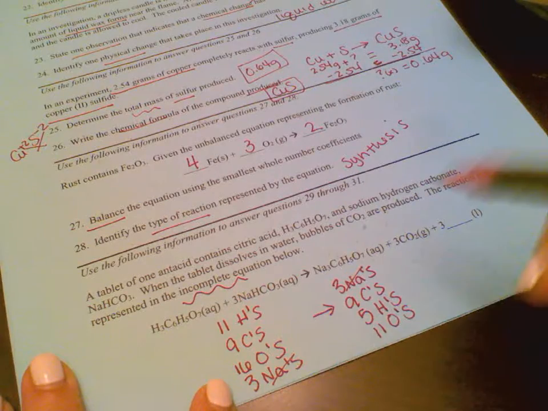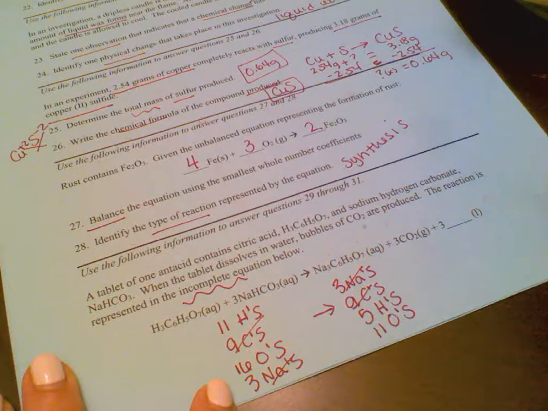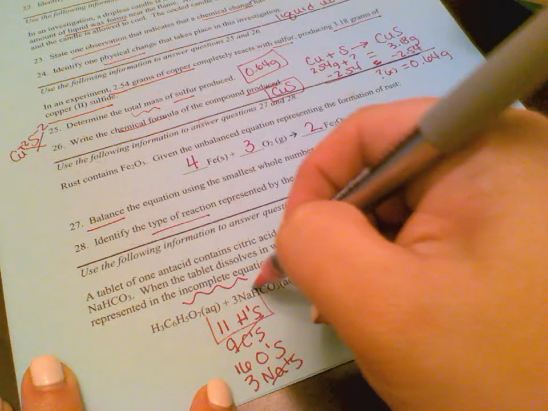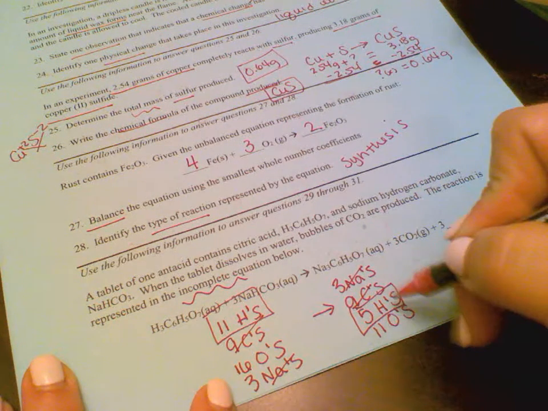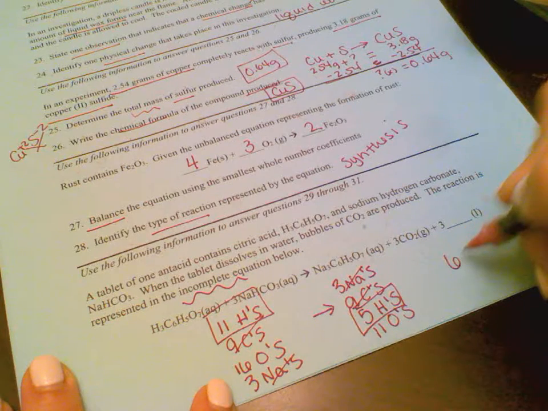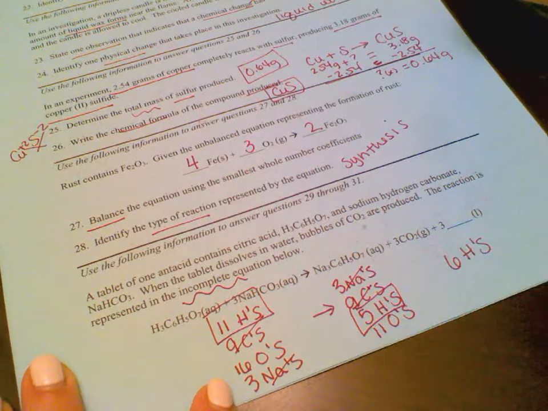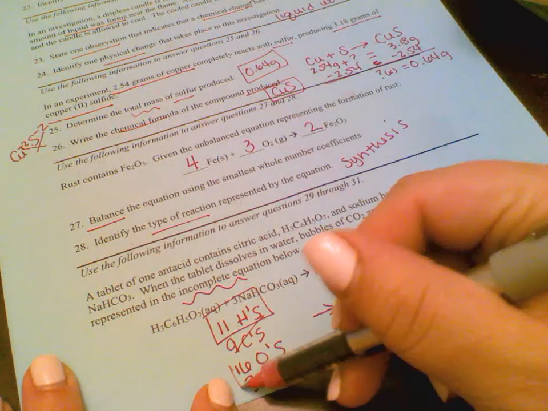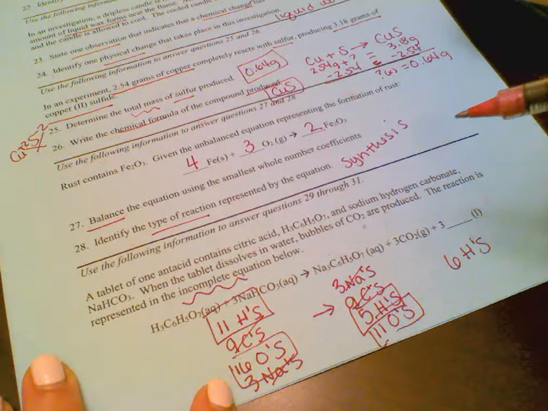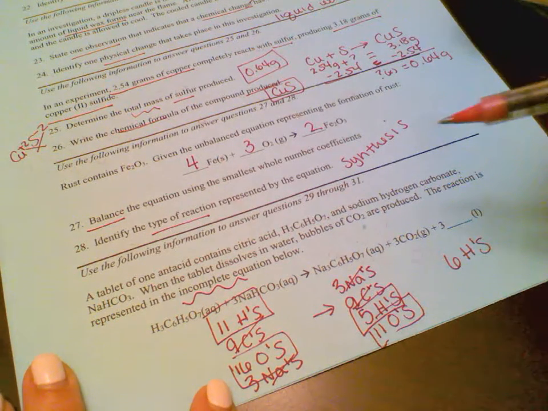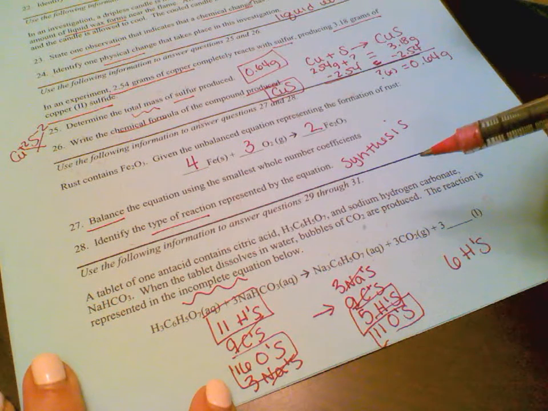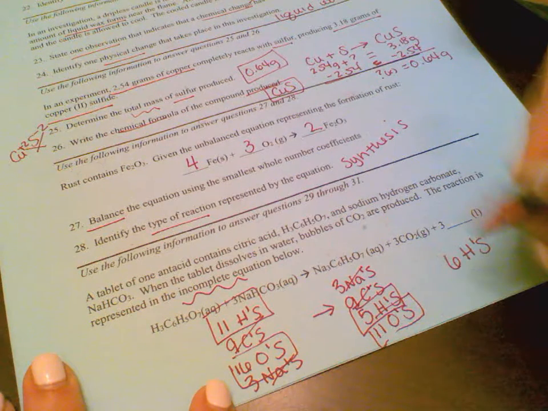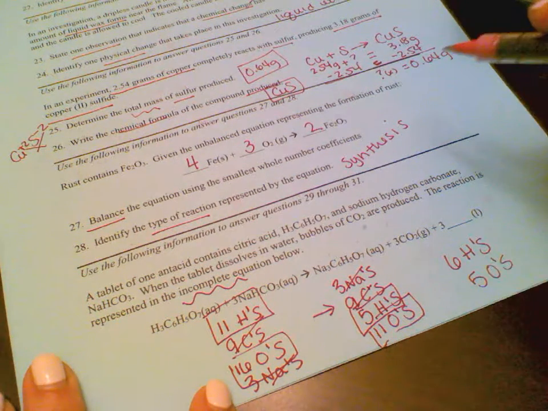But look here. 5 H's. Here I have 11. So that means something plus 5 gives me 11. So I need 6 more H's, because 6 and 5, there's my 11. And then here I see 11 O's. I got 16 O's over here. Wait. That leaves me with 5 O's. Let's see. Something went wrong around here.